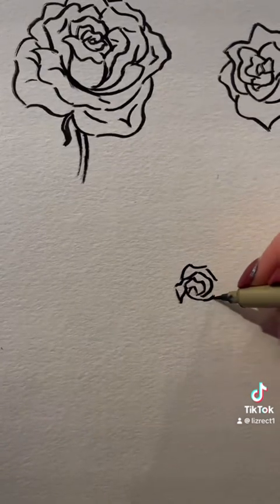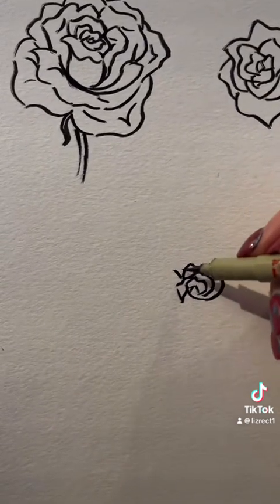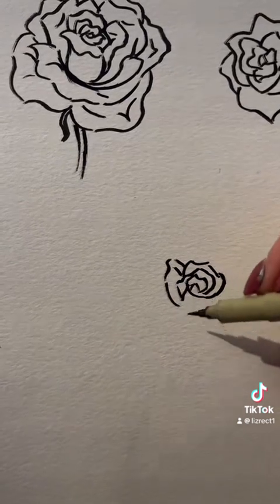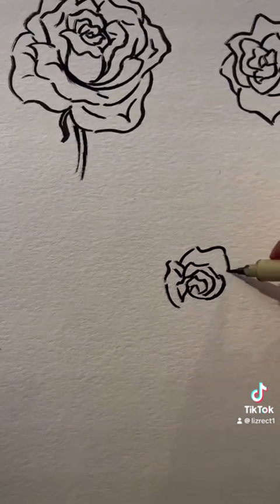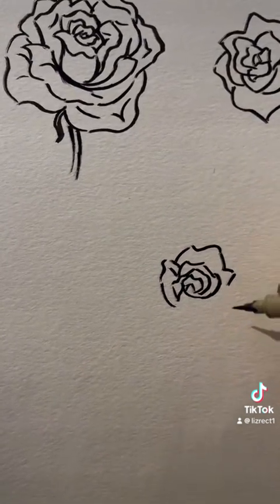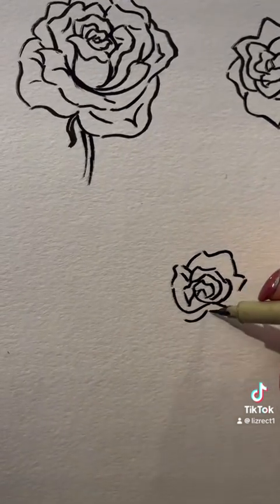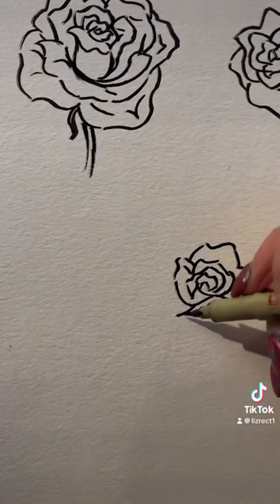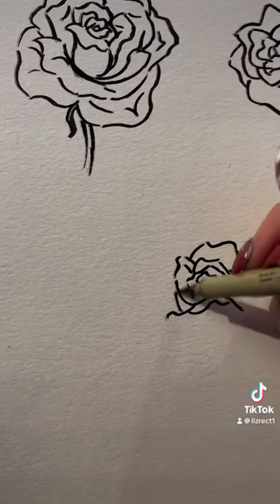So I'm starting with that interior and I'm building out from there. And as you practice with roses, you'll see how many different kinds of petals there are. Basically, I just try to avoid having a lot of petals that look very similar in a tight space, if that makes sense.